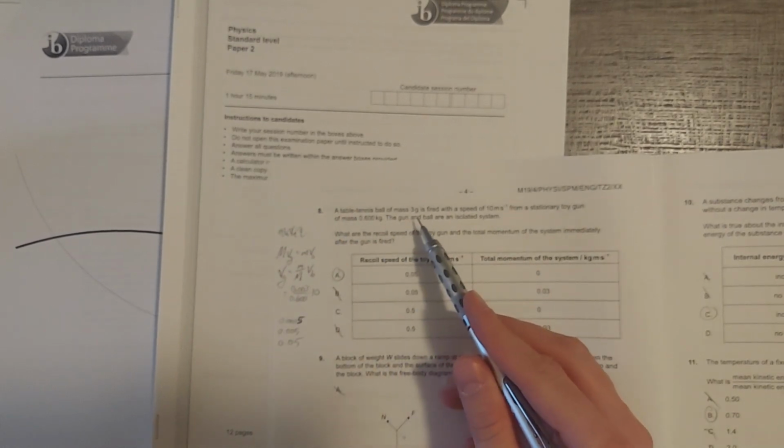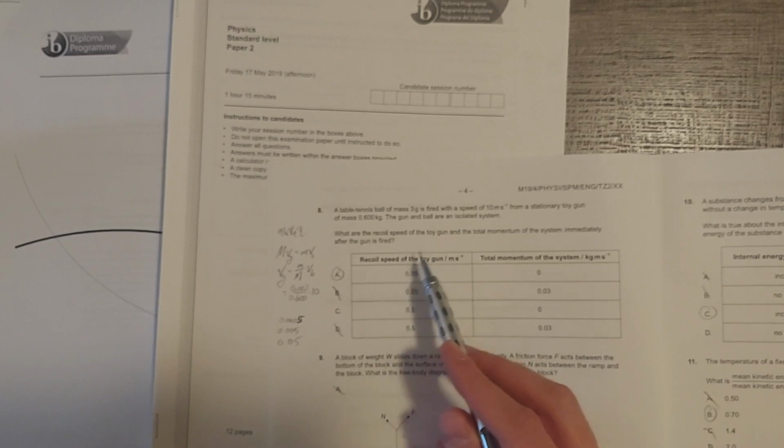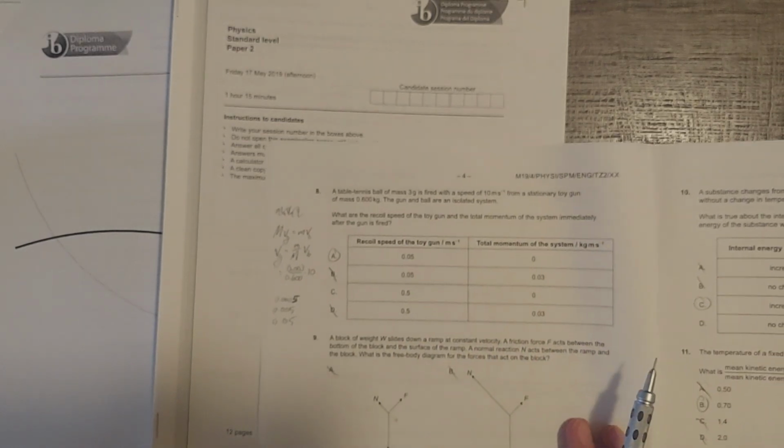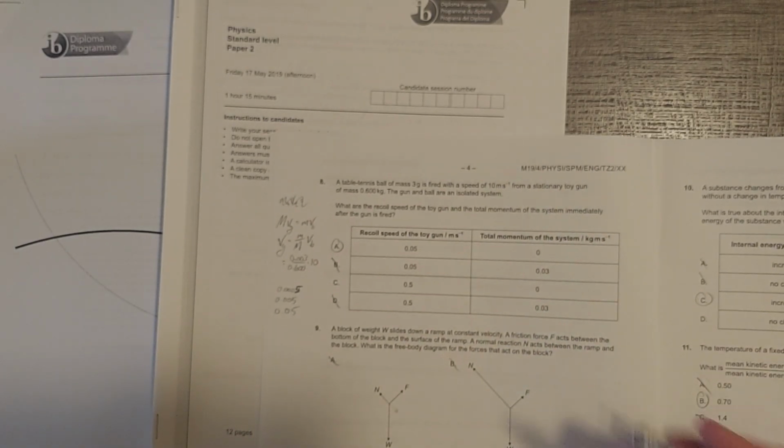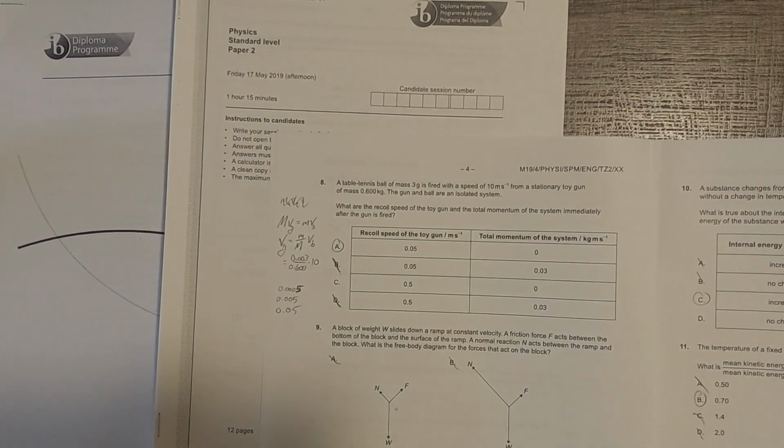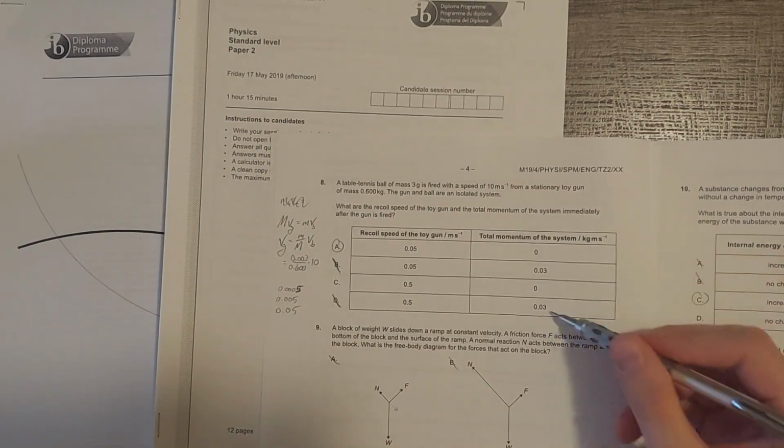Maybe I should see if I can go a little bit faster. A table tennis ball, mass 3 grams, is fired with a speed of 10 meters per second from a stationary gun. Okay, what is the recoil speed? So, total momentum of this system. Well, immediately we can say the total momentum of the system has to be 0, so we can eliminate B and D.